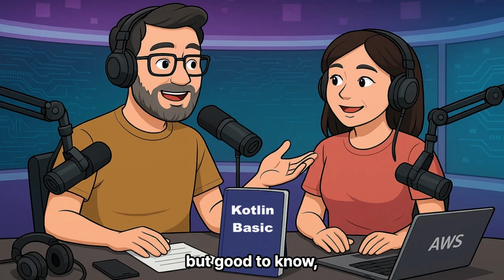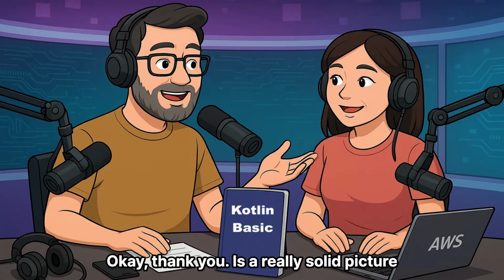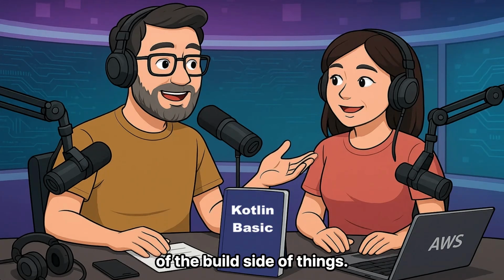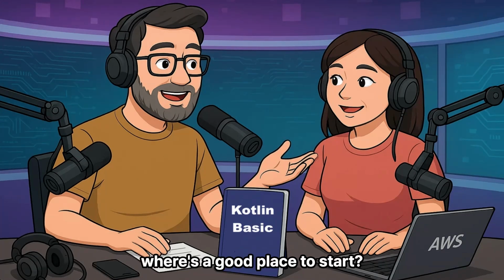Right, consistency. And finally, all Kotlin compile tasks now use the libraries input for their dependencies. Just keeps things standard. Okay, that gives us a really solid picture of the build side of things. Yeah. Let's switch gears now. Let's get into the core of Kotlin, the language, the syntax. Where's a good place to start?